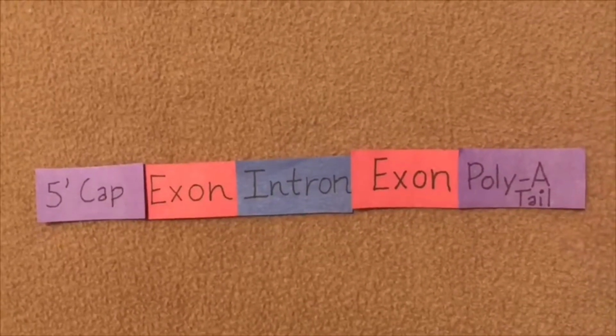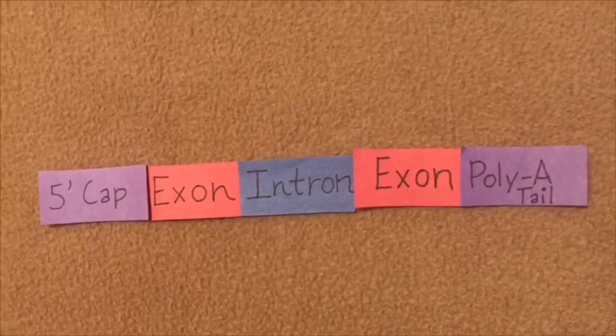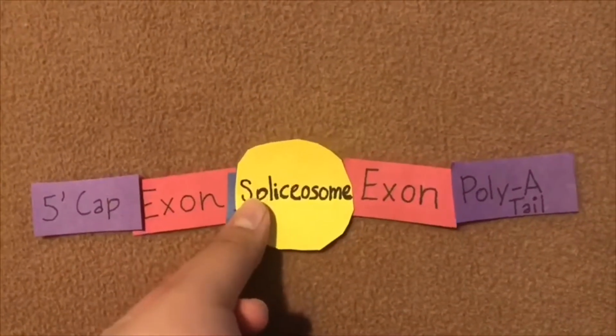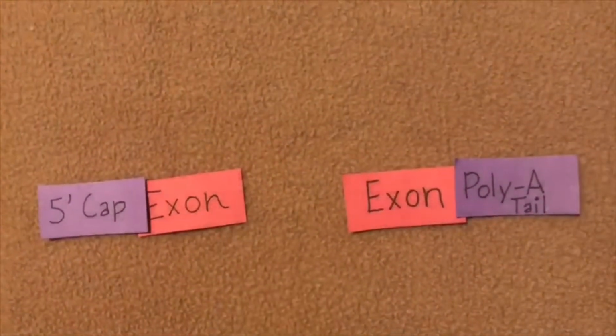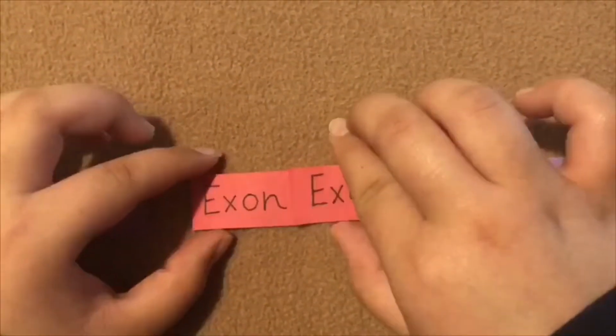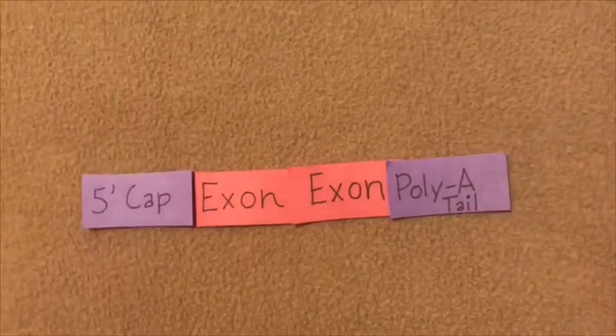The poly A tail also serves to allow the RNA strand to pass through the nuclear membrane and into the cytoplasm. A spliceosome containing small RNAs and proteins removes the introns and connects the exons back together, creating a final mRNA ready to enter the process of translation.